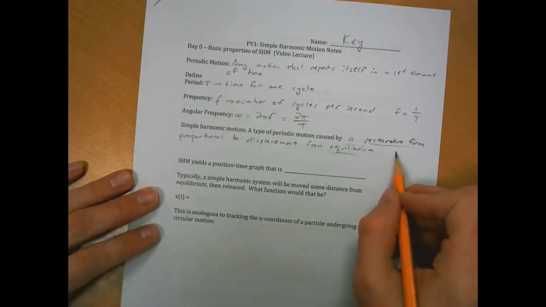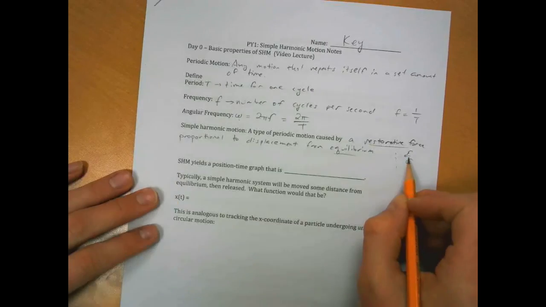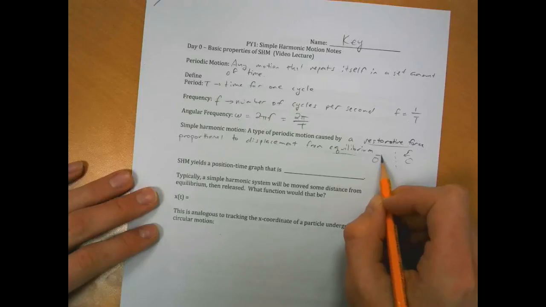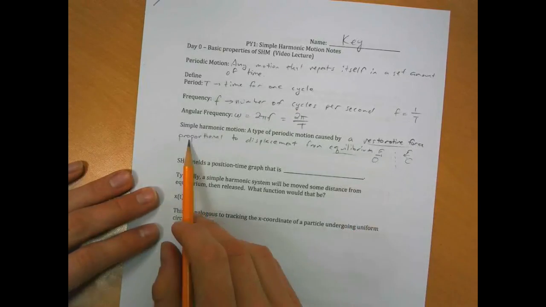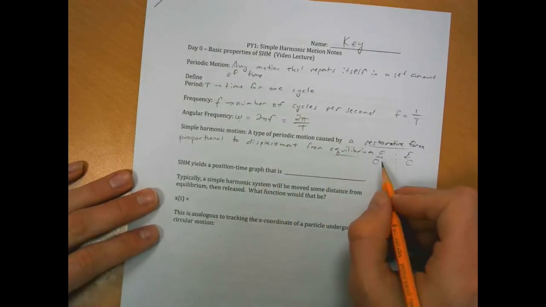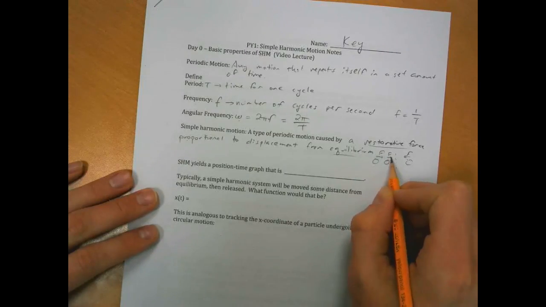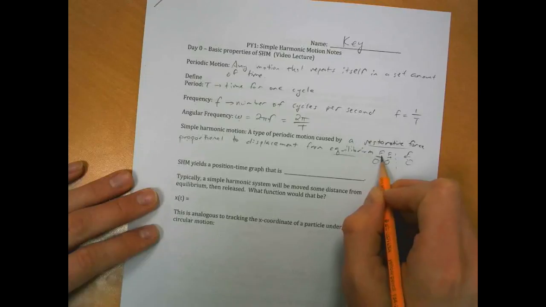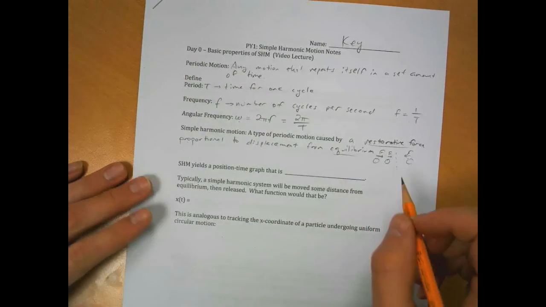So if we have an equilibrium position, mass is over here, the force will push it back toward that equilibrium position. Then when you get over here, again, that force will always point back toward the middle. And then it's proportional to displacement from equilibrium, meaning that if you're half as far away, then the force is going to be half as big. So if you go twice as far out, the force is twice as big.